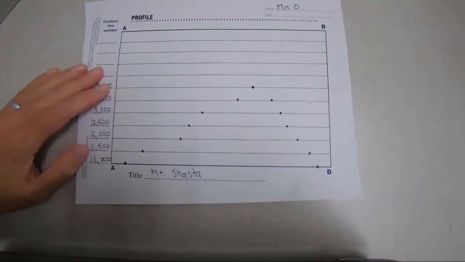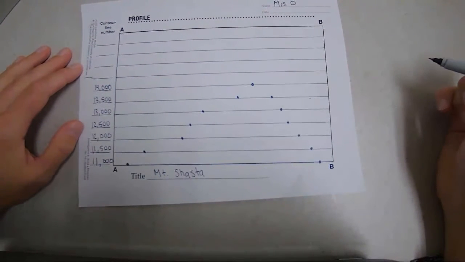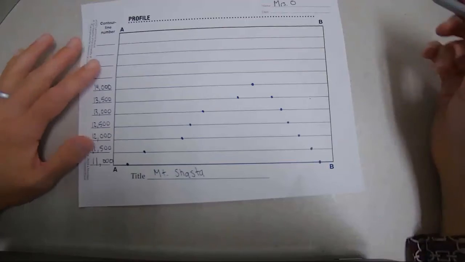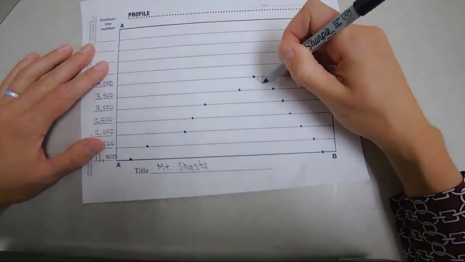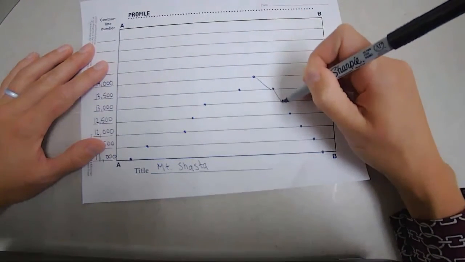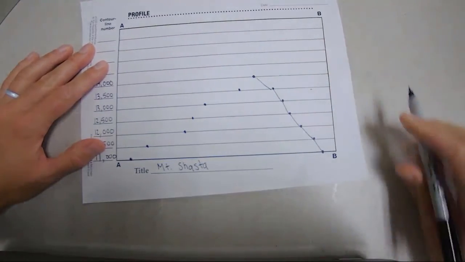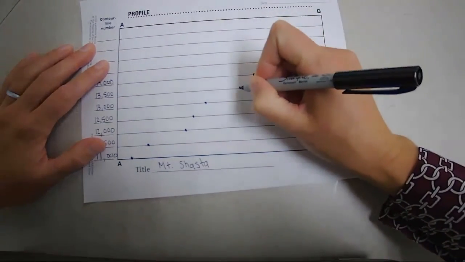Now it's just starting to look more like a profile. Now I know you've probably been waiting the whole video for me to say this, but yes, you may connect the dots now. Go ahead and connect. Oops. The connecting was not very well done. I'm sure you're going to take your time and you're going to do a lot nicer than I'm showing you here.